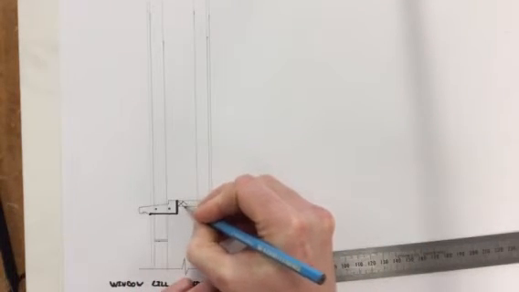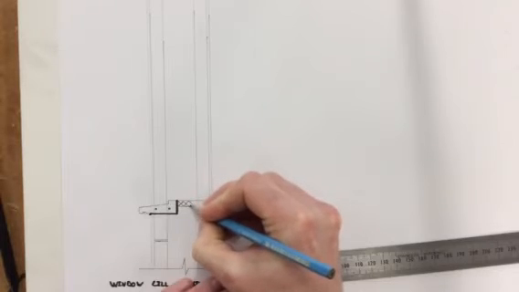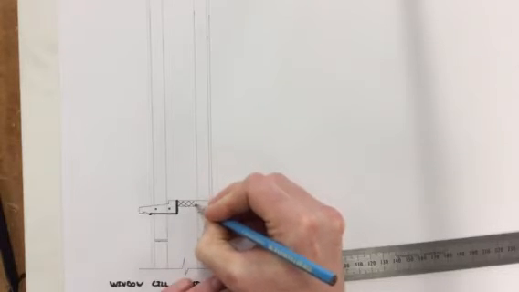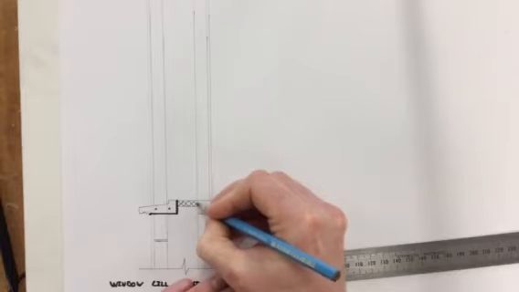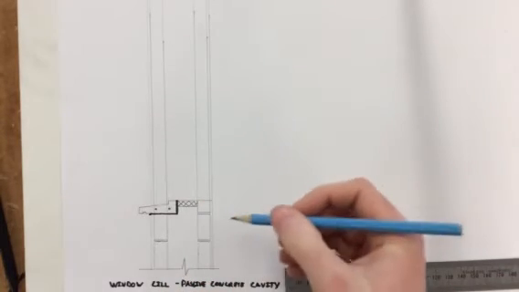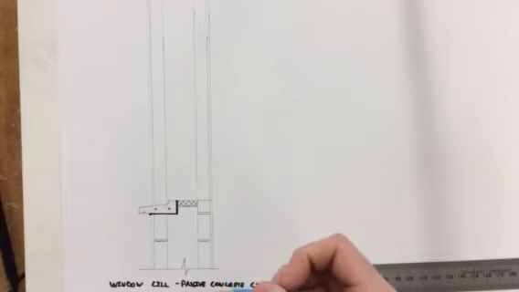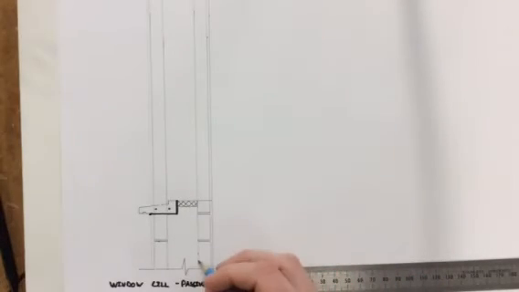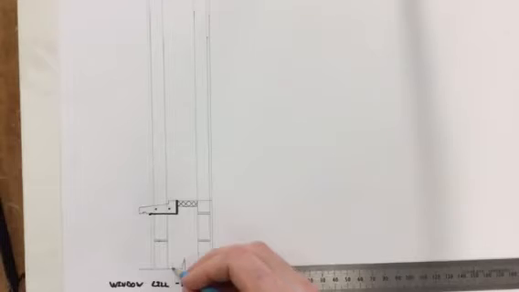I'm going freehand at this. Remember this symbol for rigid insulation. You should anyway. So that would be how you close off that cavity, and then you would have your insulation right the way up.